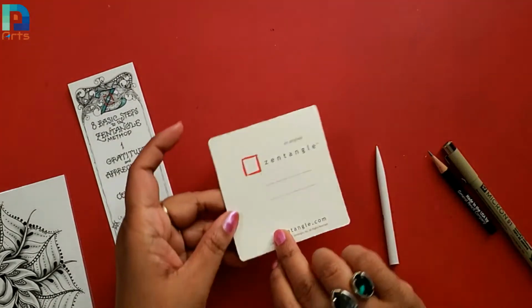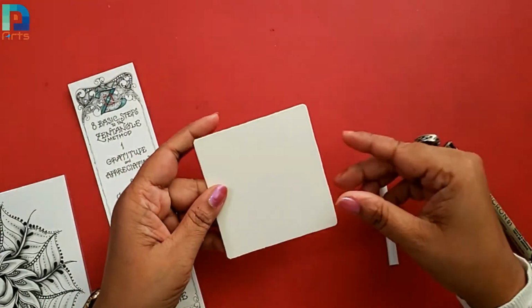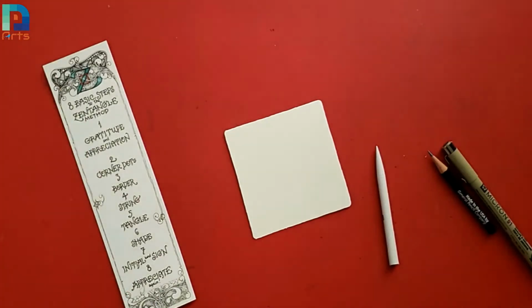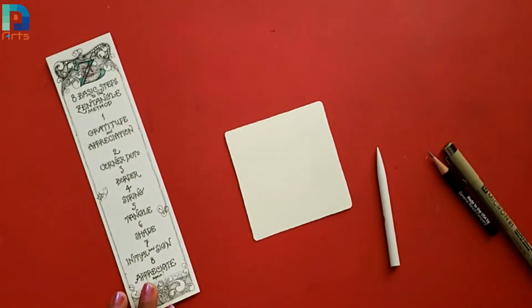It's based on your availability, whatever time you have, you can decide how you want to work. I'm going to work on this Zentangle tile. This is a 3.5-inch square tile. And today we are going to explore from day 7 to day 11.